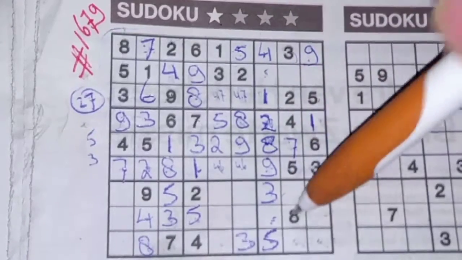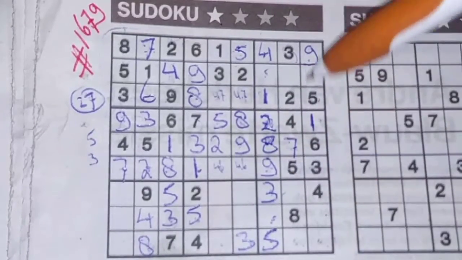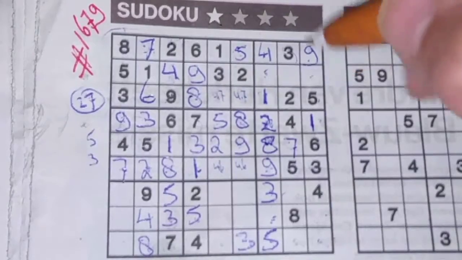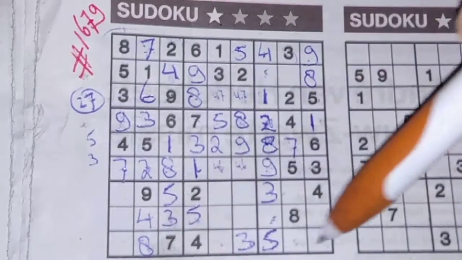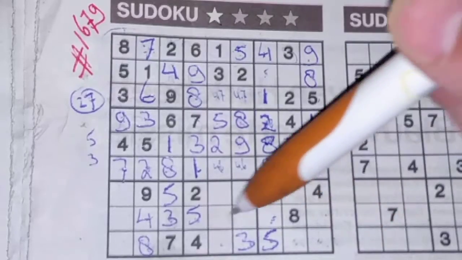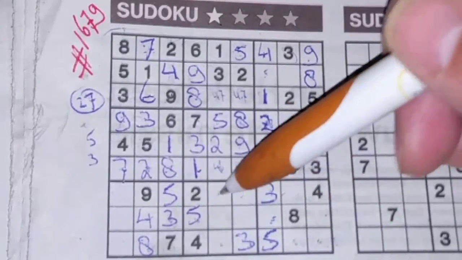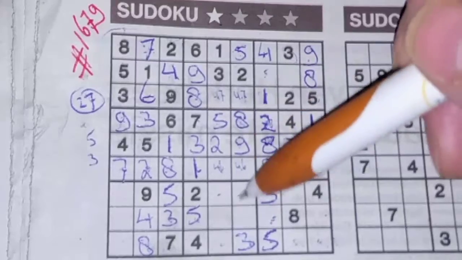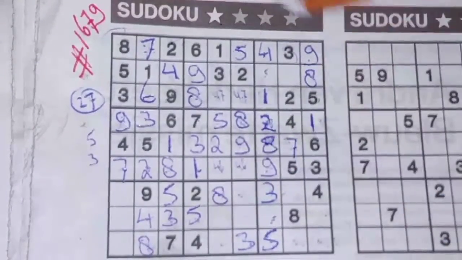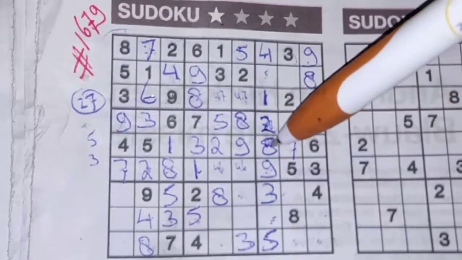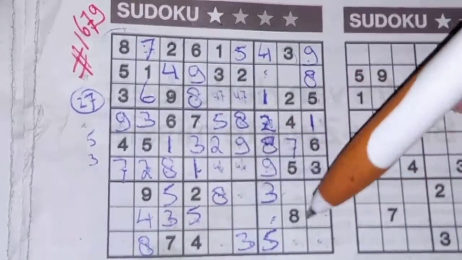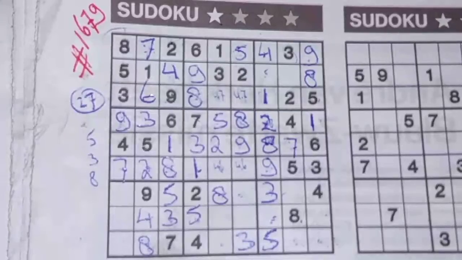8 in this column, 8 in the column next. So in the last column, only place for the 8 should be there. 8 in this last row, 8 in the row above. So in that row, the only 2 places for the 8 should be here or there. We see here an 8, no 8 there. 8 should be there. And all the 8s are used. I can see. Digit number 3.